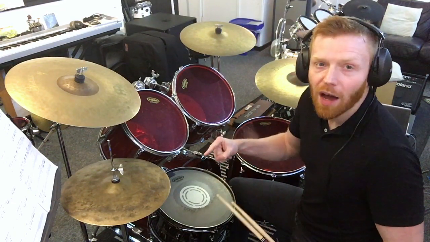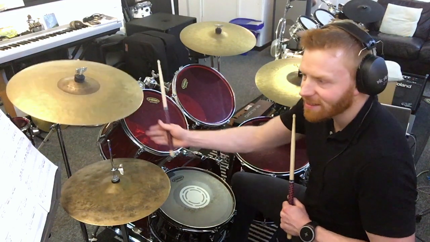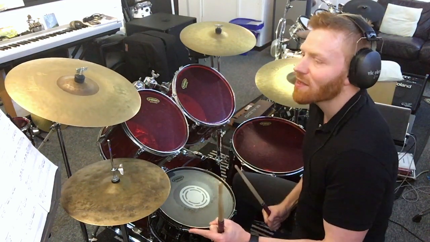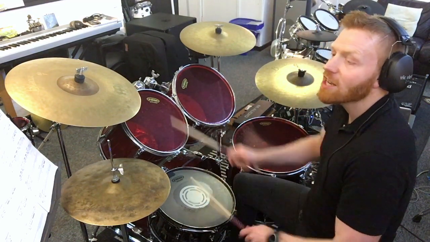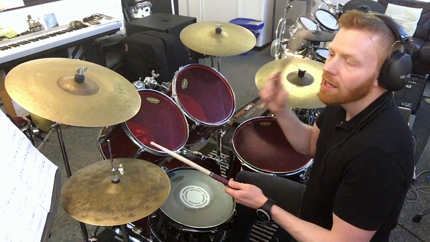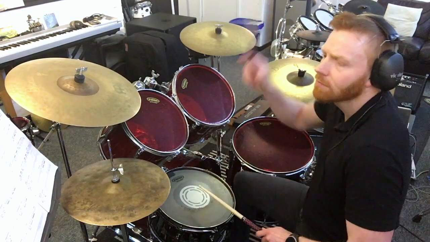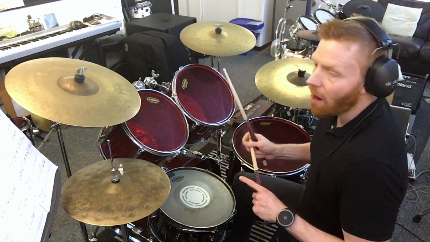If you're looking at the kick part, a 16th note rest. Come in with E and. So E is a 16th note and 'and' is an 8th note, right? So it goes 1, 2. This is the 2/4 bar. 1, 2. Okay, cool.